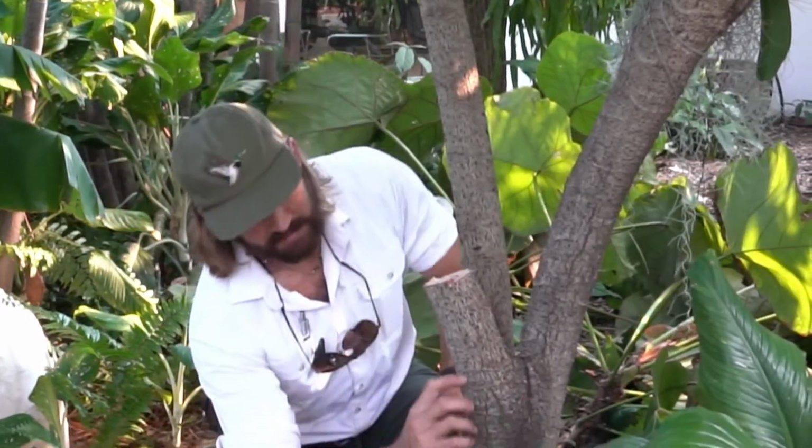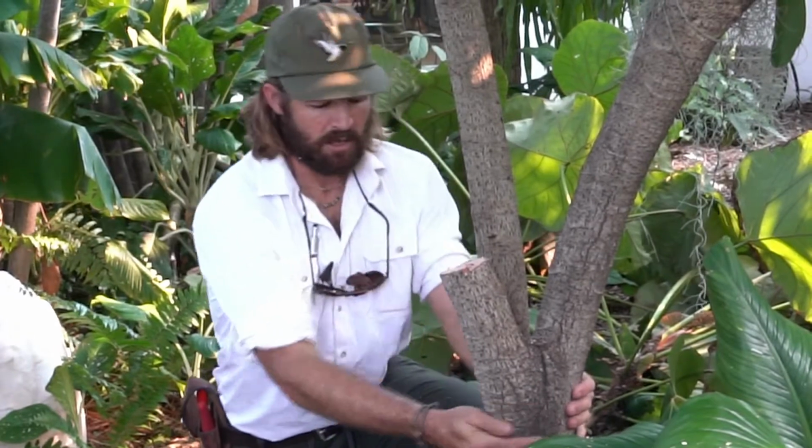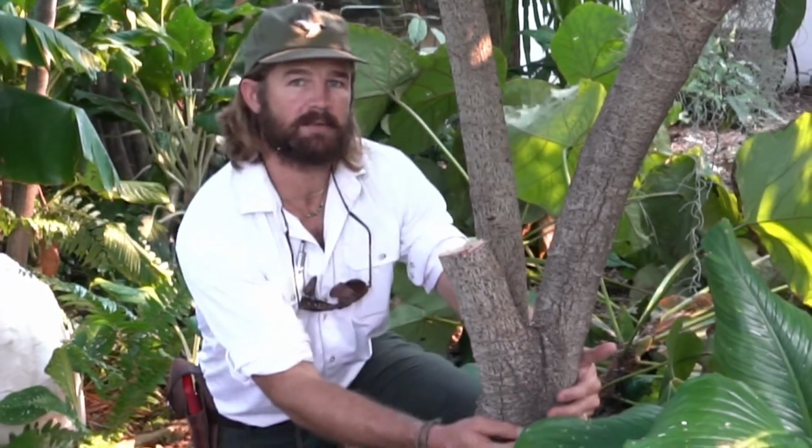You want to leave a little bit of what's called the branch collar, because the tree will seal that off and create basically a barrier so that no oxygen can get into the main stem. You never want to cut too close to the main stem, because then you will leave that oxygen exchange and allow for fungus or disease or pests to get into the main stem of the trunk. So we want to cut just outside of the branch collar.